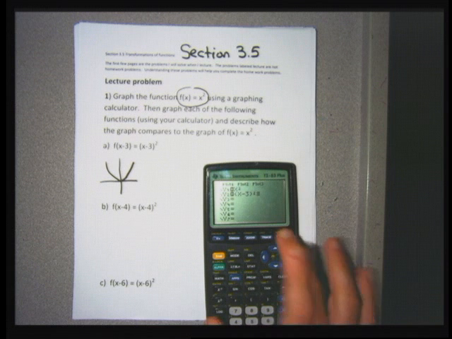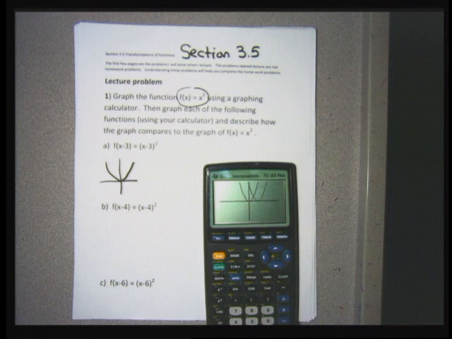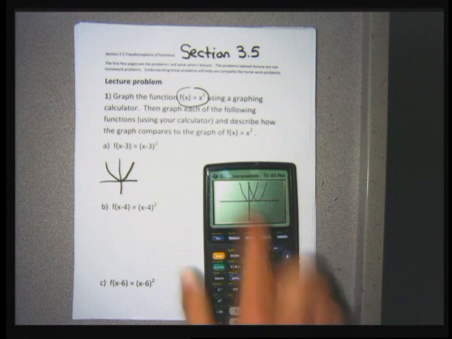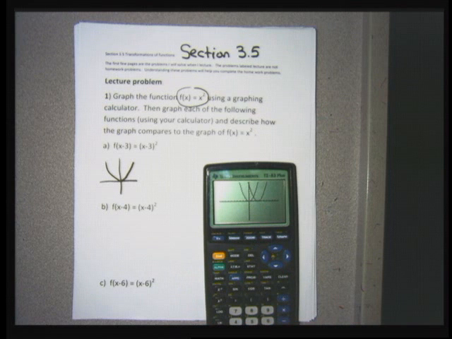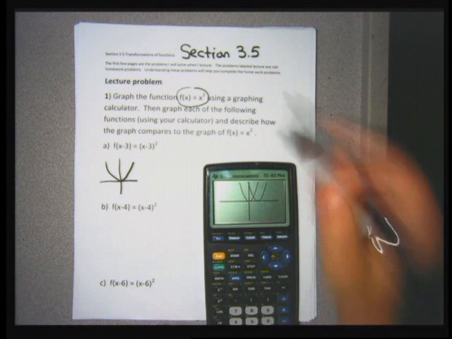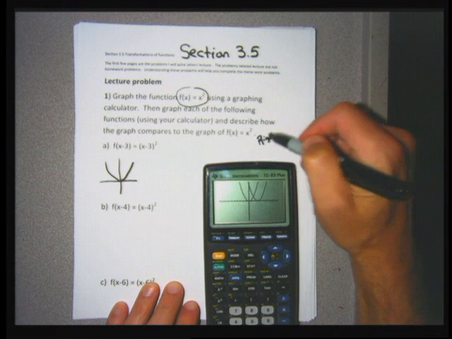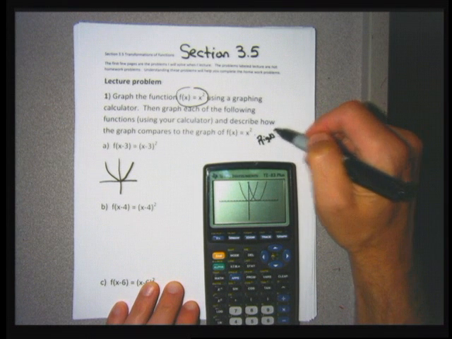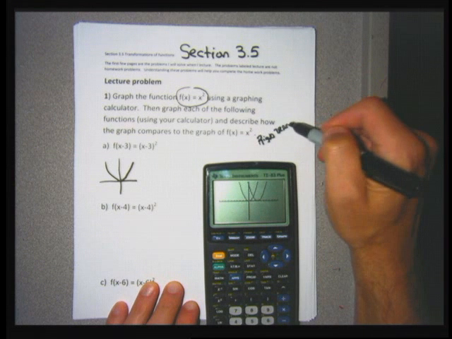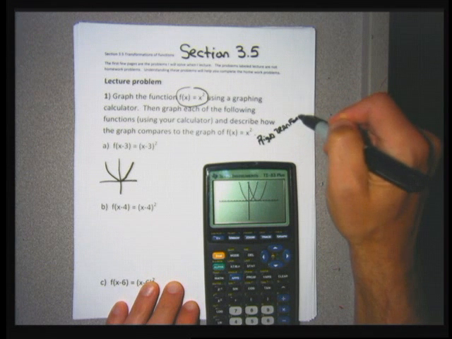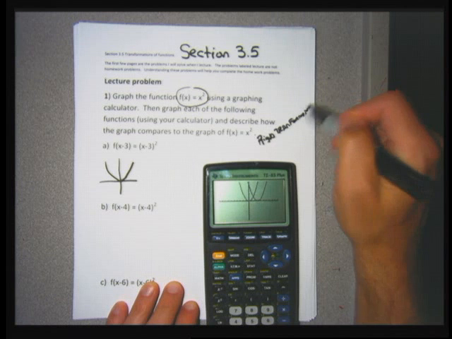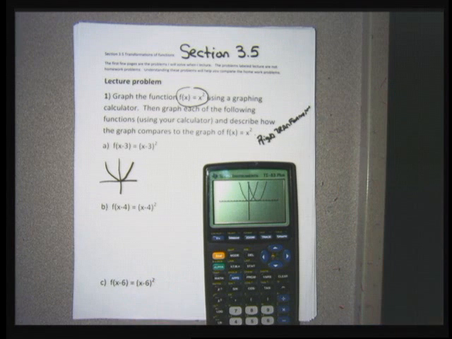When I hit my graph button and it graphs the second graph, these two parabolas are exact copies of each other. I call this graph a rigid transformation, which means the graph doesn't get distorted at all, it just gets moved. Those two graphs, if you slid them on top of each other, they'd fit perfectly. That's a rigid transformation, believe it or not.